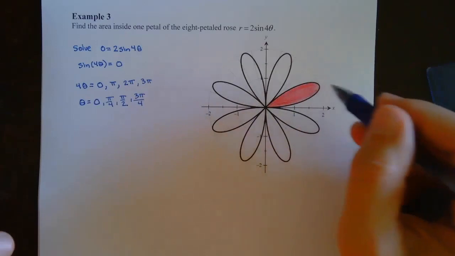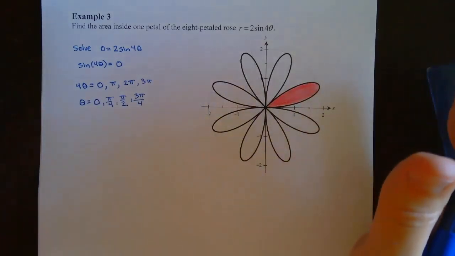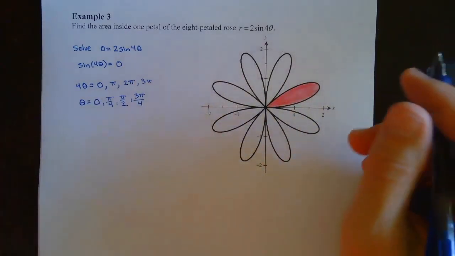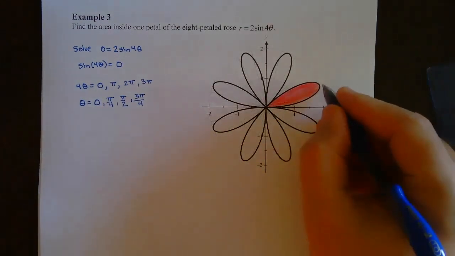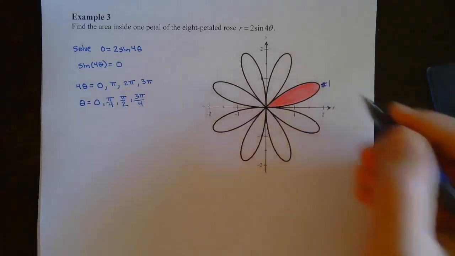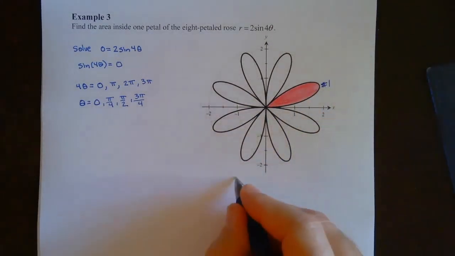So each one of these has to happen within a pi over 4 angle. Hopefully that makes sense, because that will tell me where I start integrating and when I stop. I'm going to call this petal number 1.